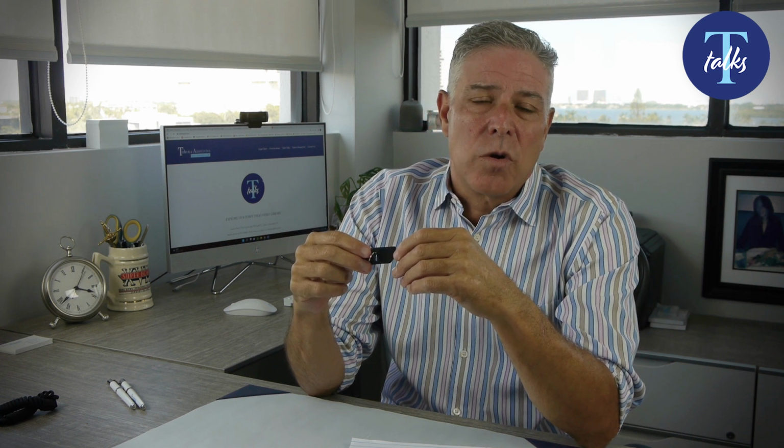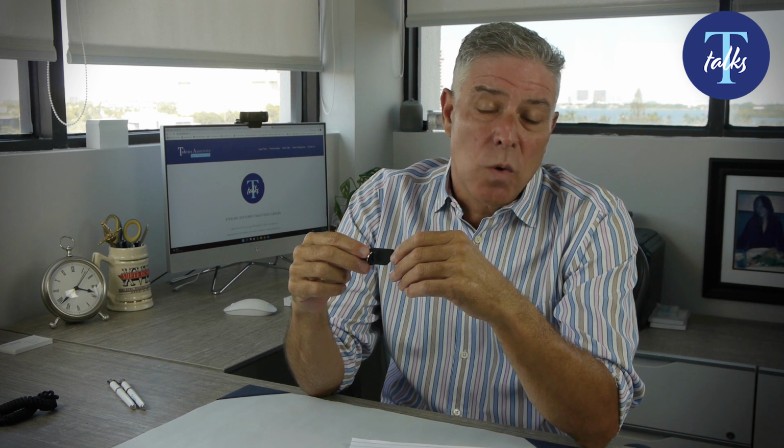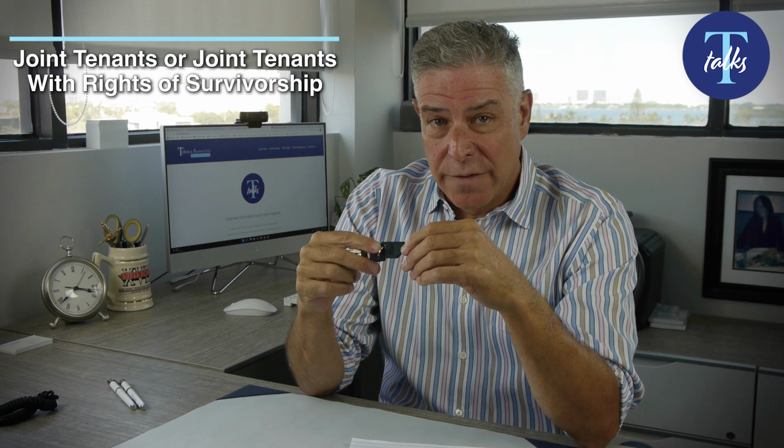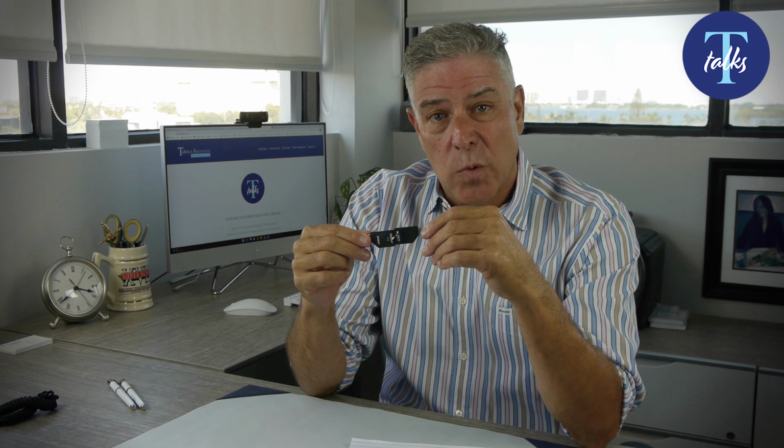If there are two or more people who own property together, and on the deed they describe themselves on the title as joint tenants or joint tenants with rights of survivorship, you have a situation like this. You have two people or more linked to the ownership of real property.